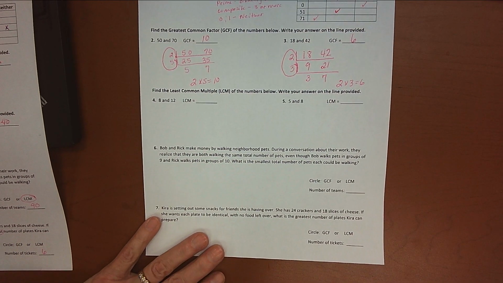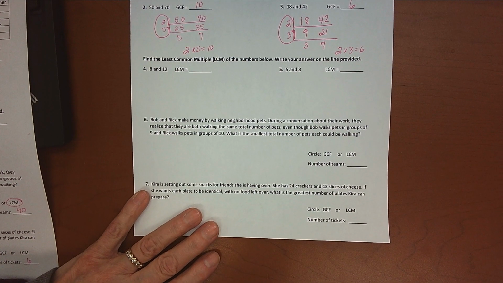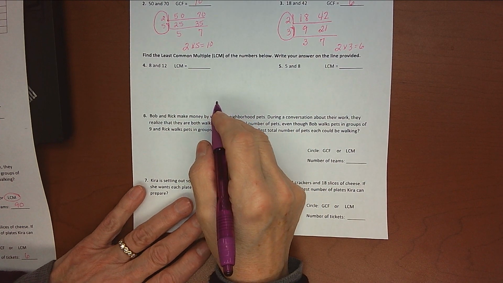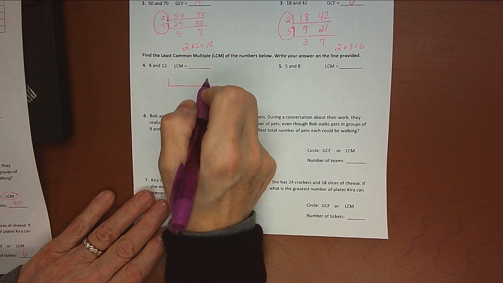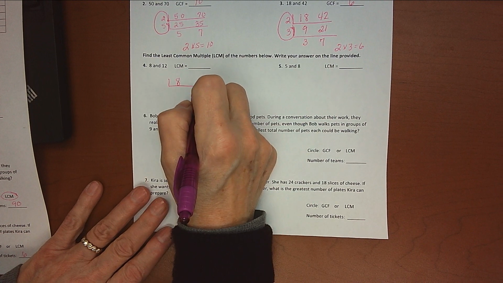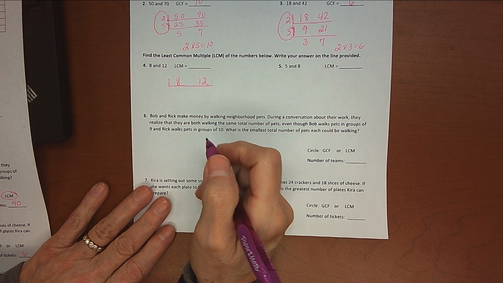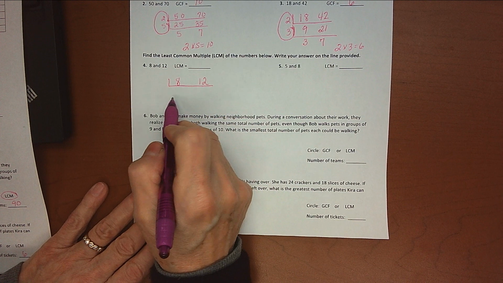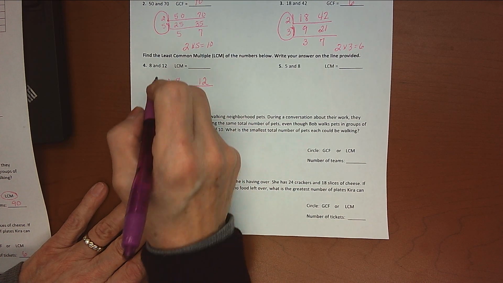All right, moving into least common multiple. We see that we need the least common multiple for 8 and 12. Again, I'm going to use that ladder method. Least common multiple means I want the smallest number that's a multiple of both of these two numbers. So I'm expecting it to at least be one of these numbers or bigger.